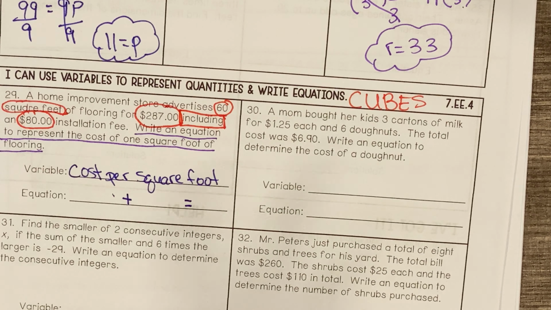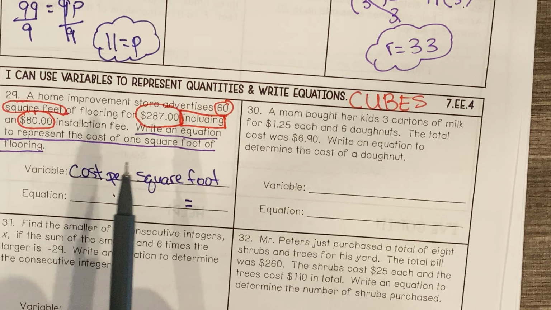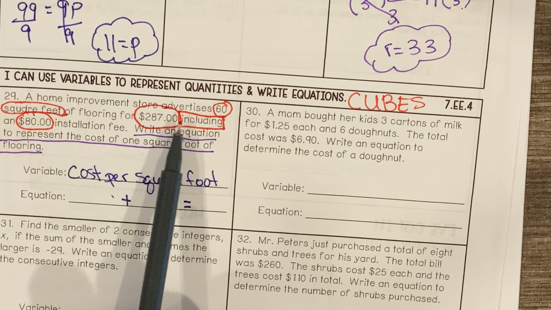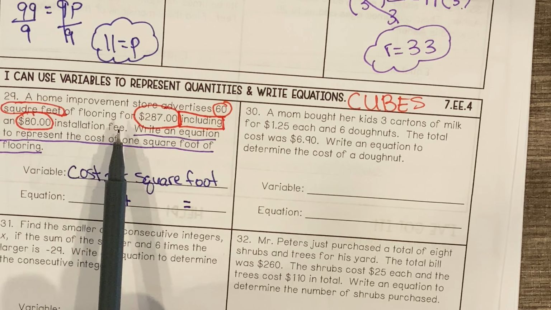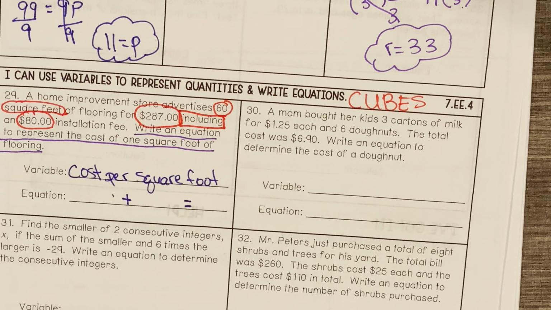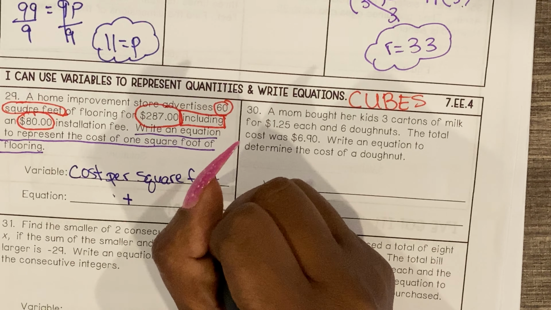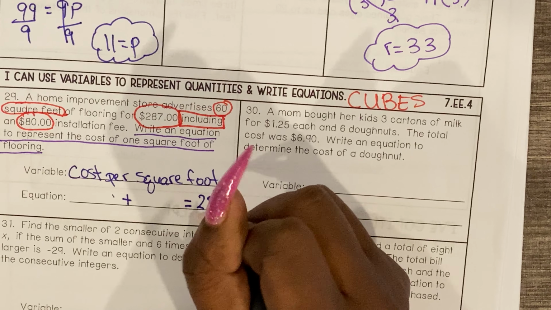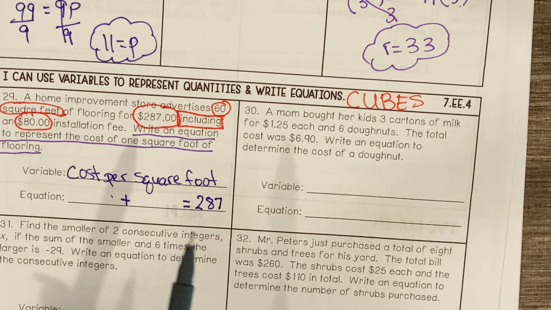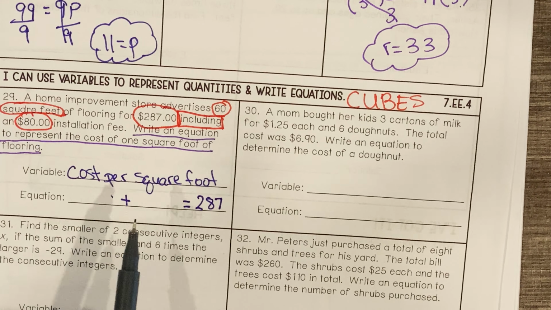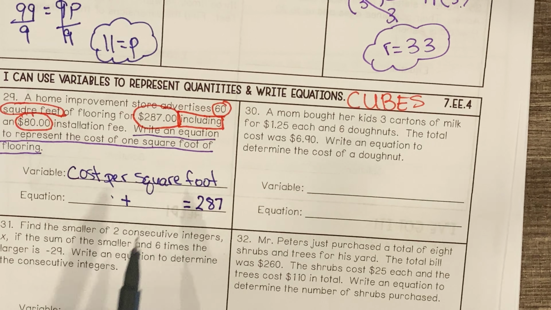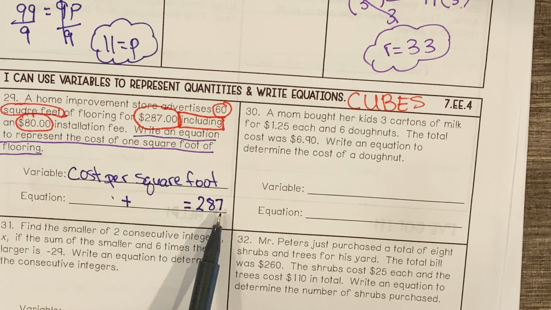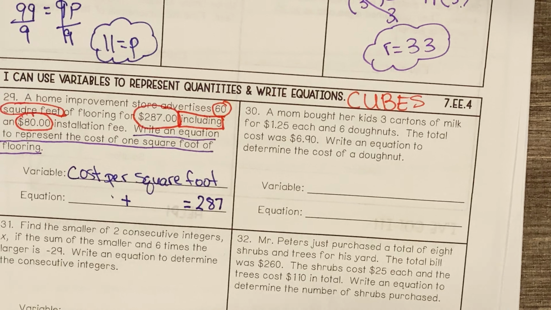So let's start with what we know. We know that the total of the 60 square feet of flooring was $287. So I'm going to put $287 there because I know that whatever this is plus whatever this is going to equal $287 based on the question.